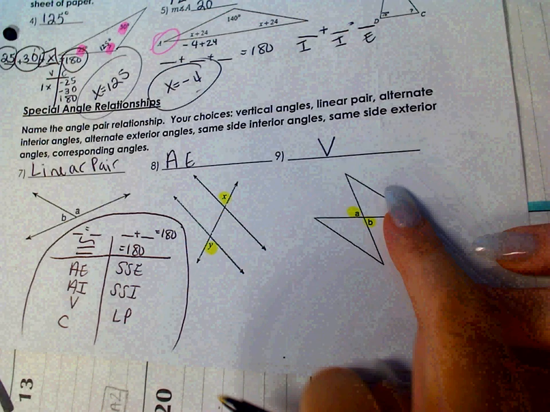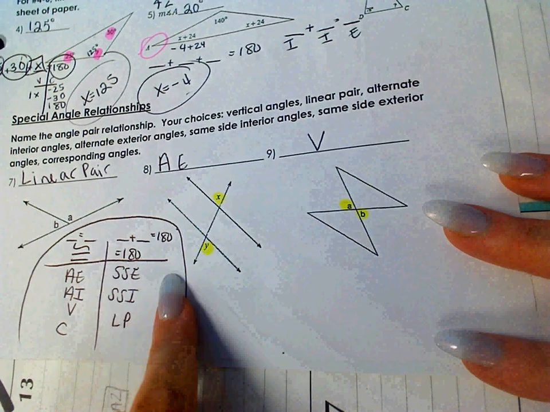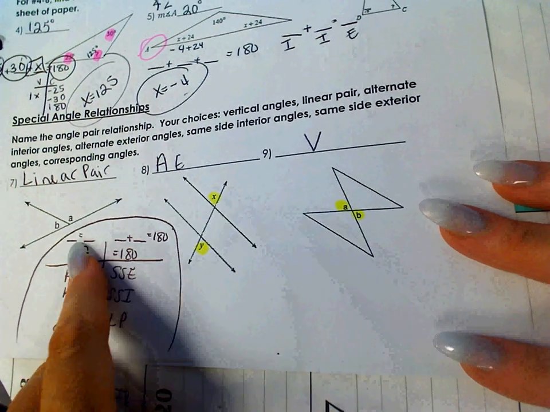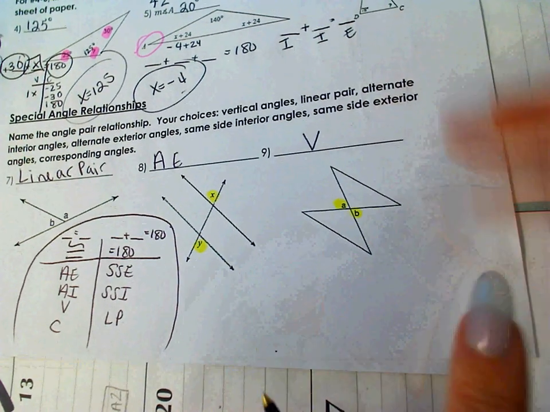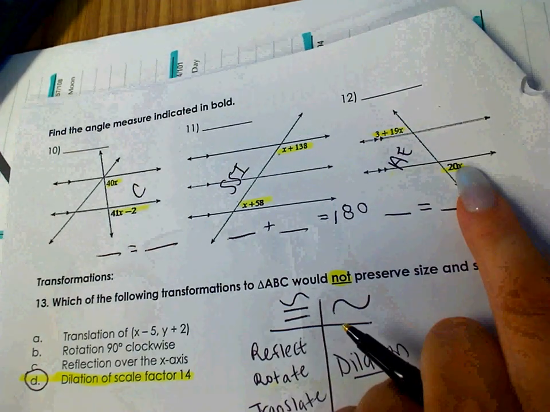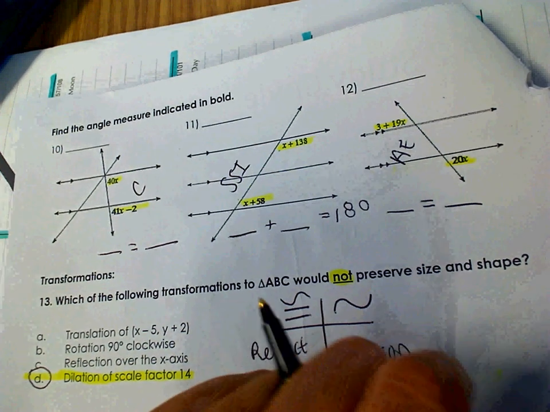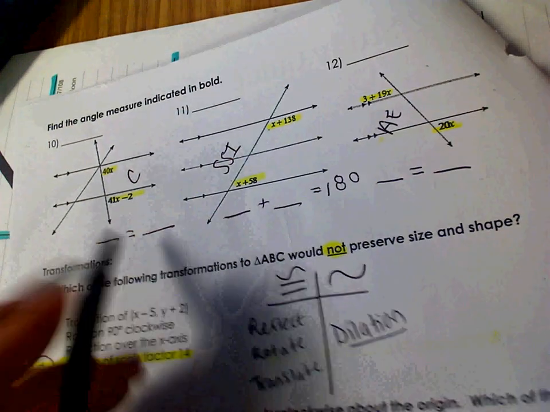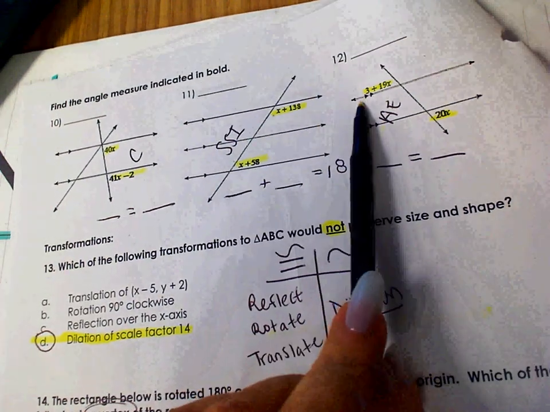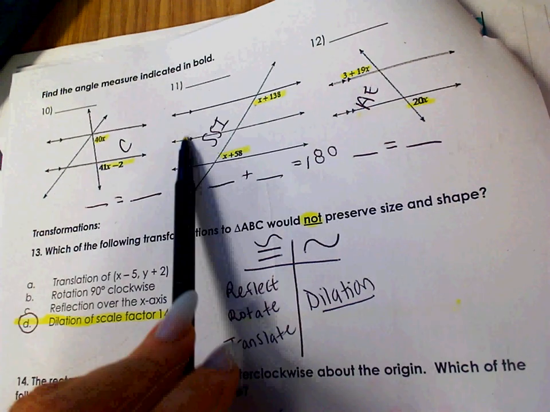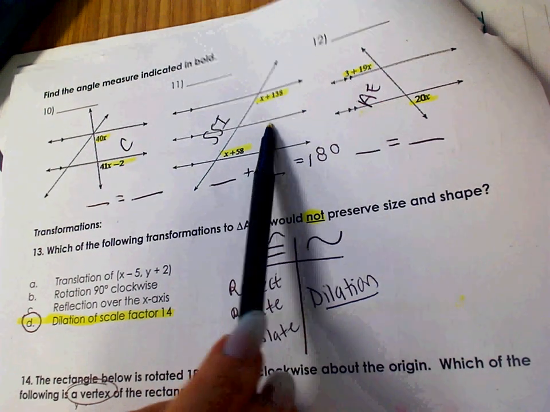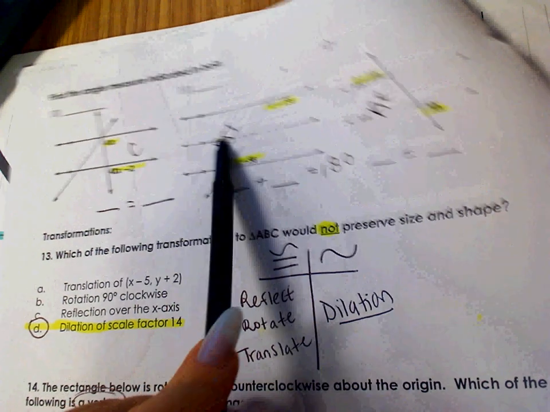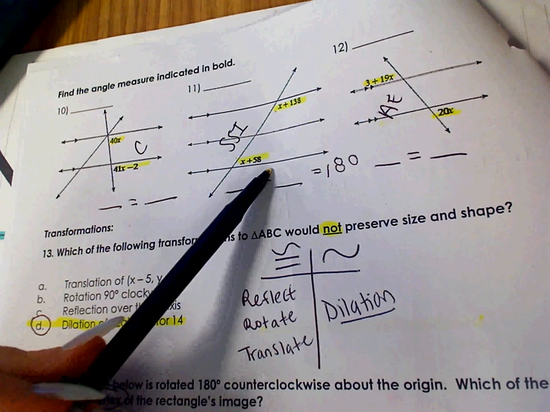These 3 we also did in class, so you should have copied this down on your study guide to do that with. So this one's a linear pair, alternate exterior, and vertical. Same thing with 10 through 12. We pretty much got through all of these. You guys did these. You know how to do these. You just fill in the blanks, and you either do blank equals blank for the congruent ones, like alternate exterior and corresponding, and you do blank plus blank equals 180 for SSI, SSE, and LP. So you just set them up like that and solve.